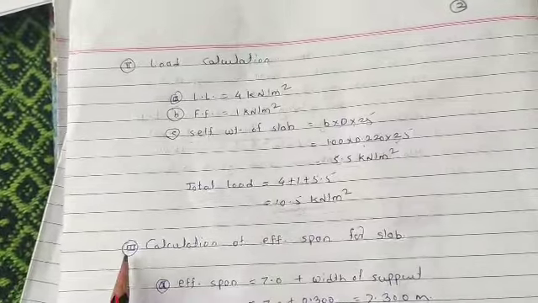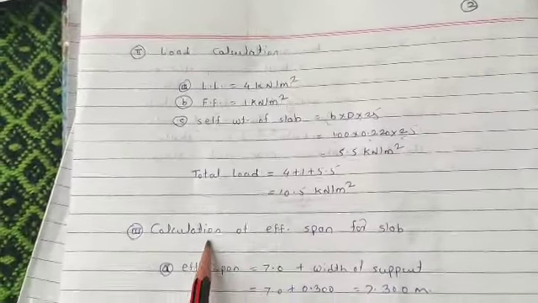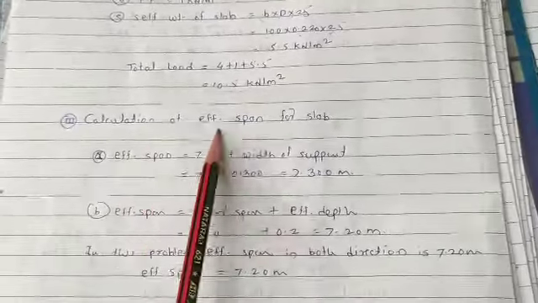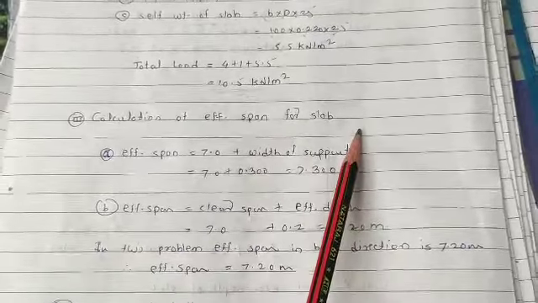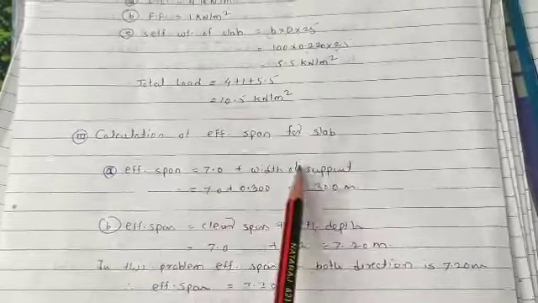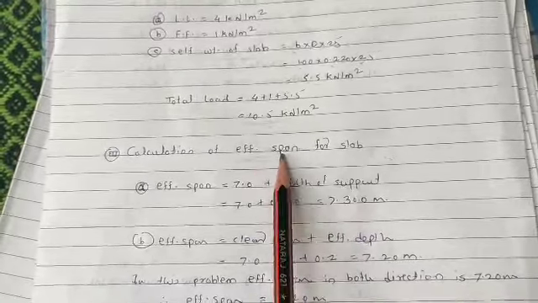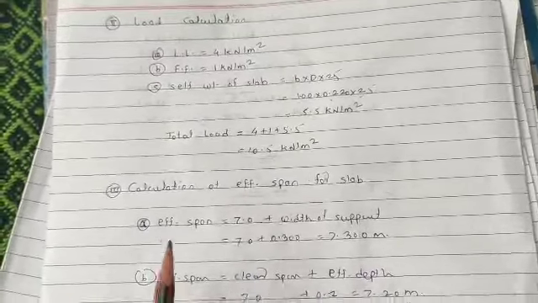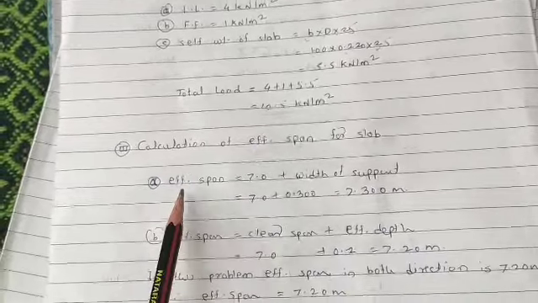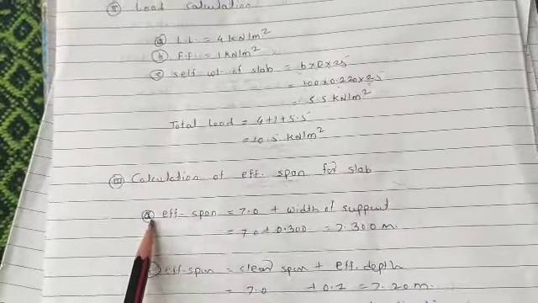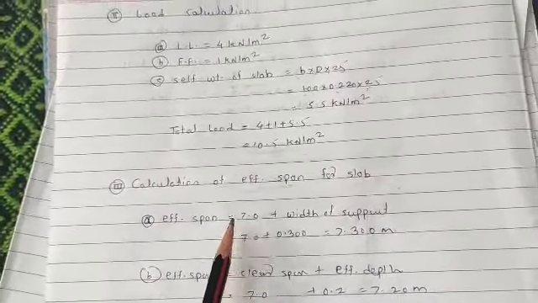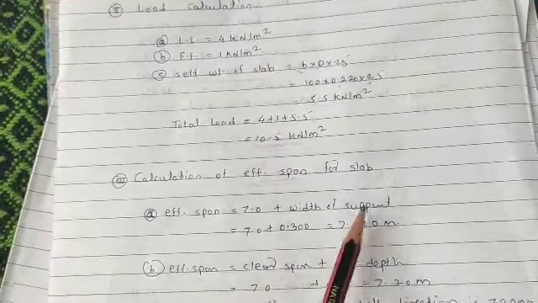Then the third step, that is an important step, we have to go for the calculation of effective span for the slab, because the bending moment developed in the slab directly depends upon the effective span that we are using for the slab. Now IS 456 gives the formula for calculation of the effective span. The first one: effective span is equal to clear span plus width of the support.